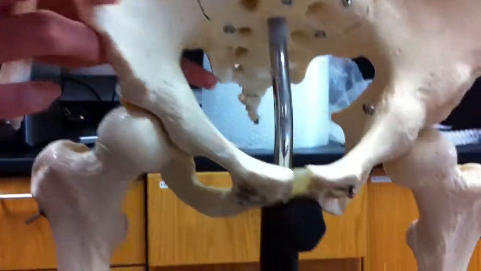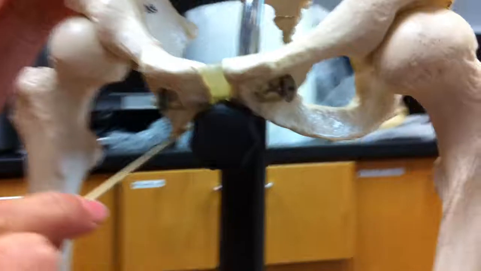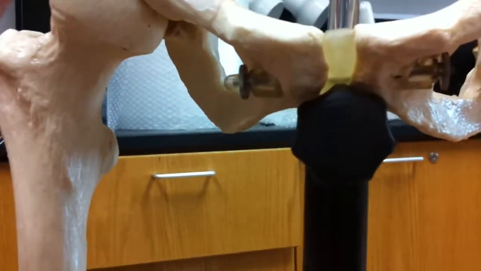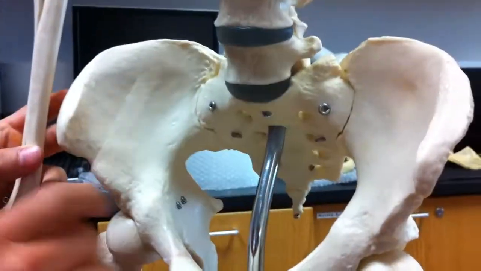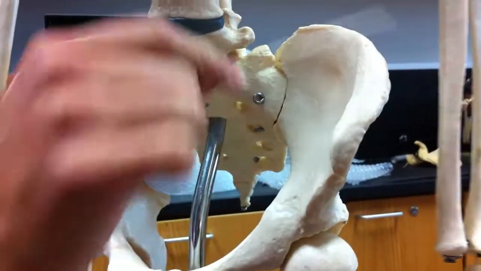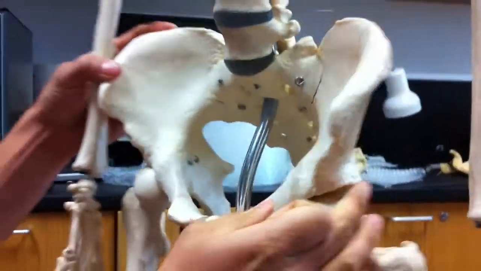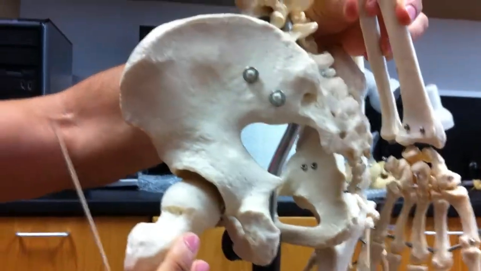If you move down to your pelvis, you can see your pubic symphysis here. Can't really get a good view of your pubic arch down here. Looking inside, you have your pelvic brim. You have your 2 iliac fossas, your alae. Up here we have our iliac crest. Get a good view here of your iliac crest.